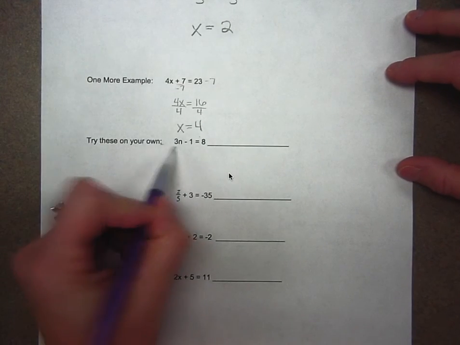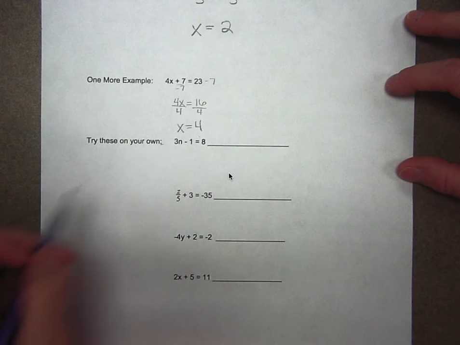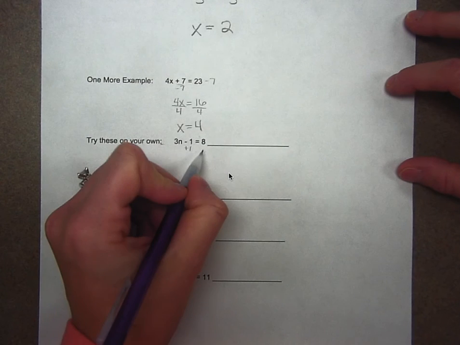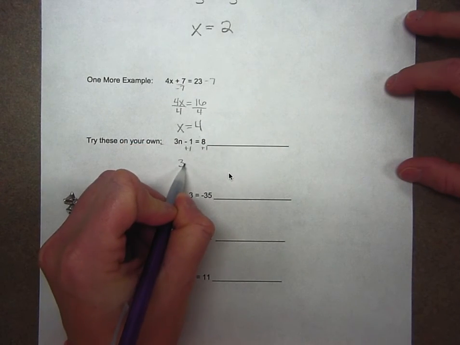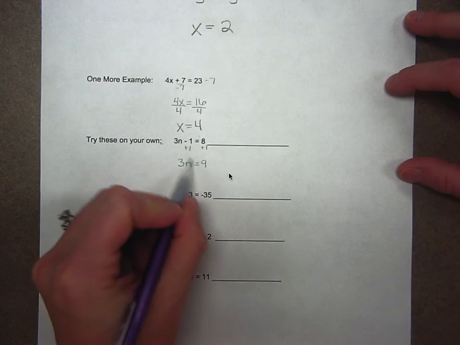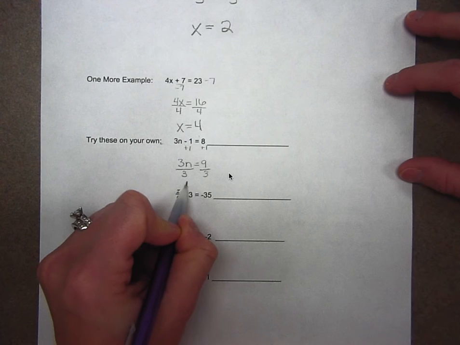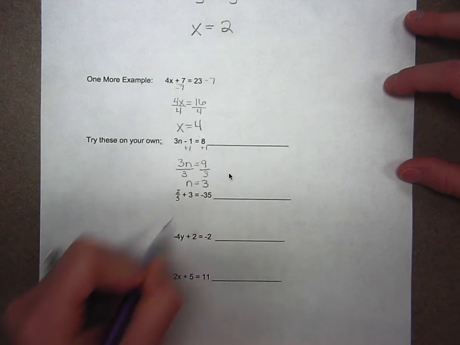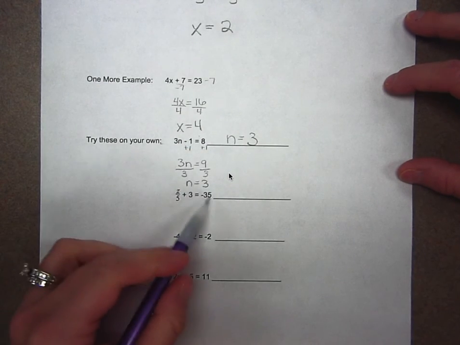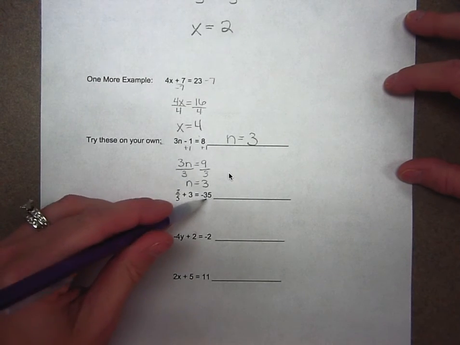All right, to start with the first one, we have 3n minus 1 equals 8. So because I have subtraction, I need to do the inverse. So addition, I'm going to add 1 on both sides. Now I have just 3n equals 9. Once again, I have multiplication, so I must do division. 9 divided by 3 is 3. N equals 3. Down here on the next one, z divided by 5 plus 3 equals negative 35.